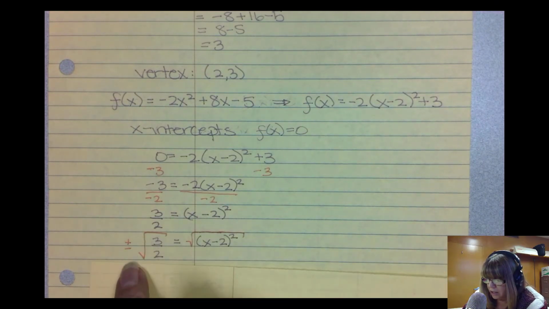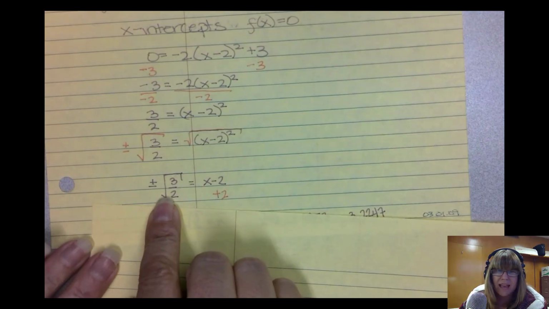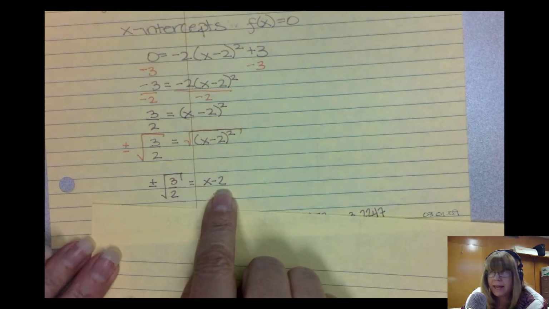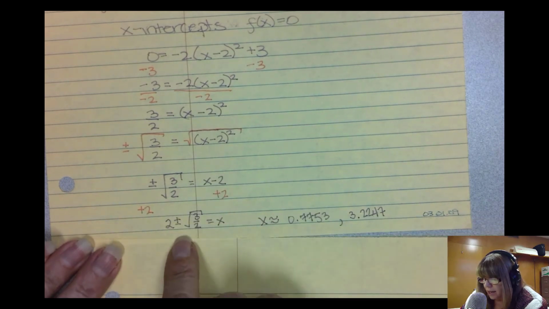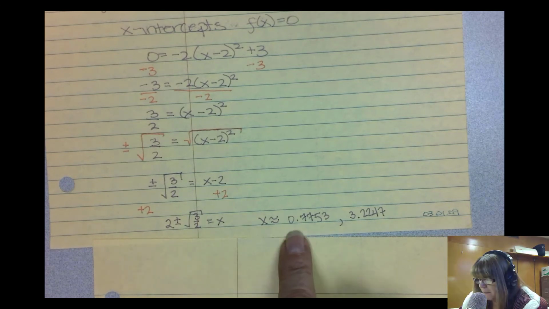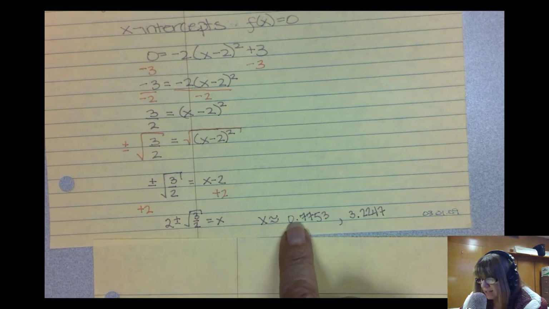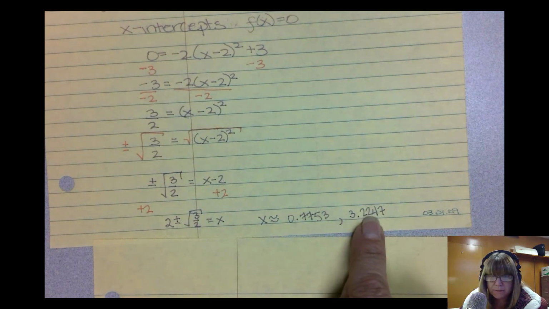So I get plus or minus the square root of 3 halves equals x minus 2. I'm going to add 2 to both sides, and I get my x value equals 2 plus or minus the square root of 3 halves. Now I threw this in the calculator, and I got about an x value of 0.78 and 3.22.